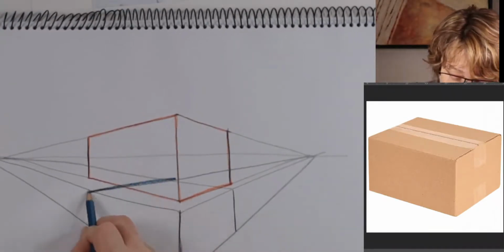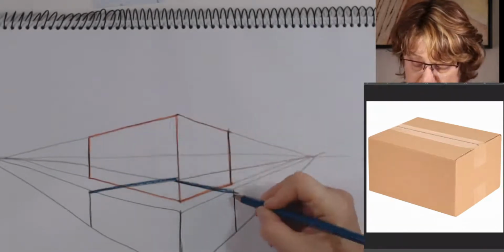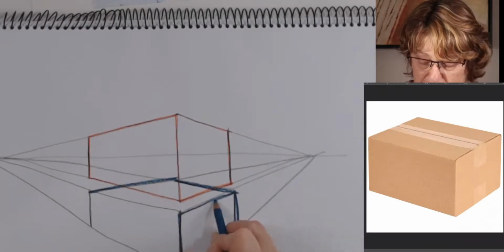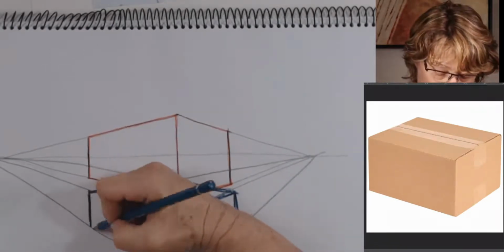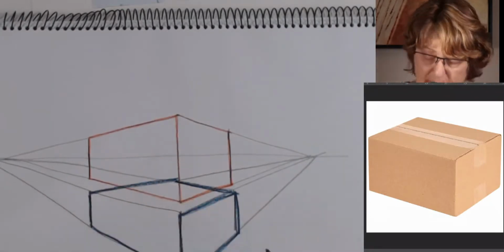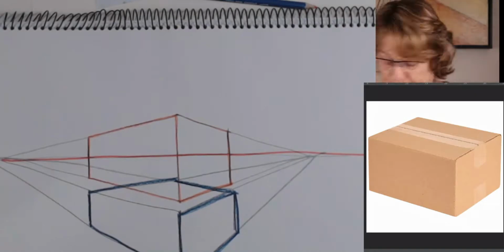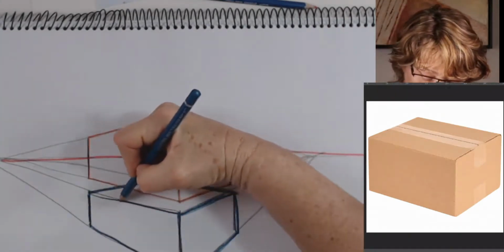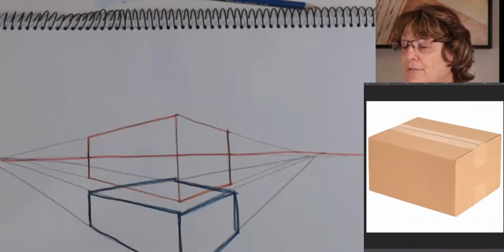Now we can see the top of the box, because the box is lower than our eye level. So that red line is our constant eye level, and this box is now below our eye level.